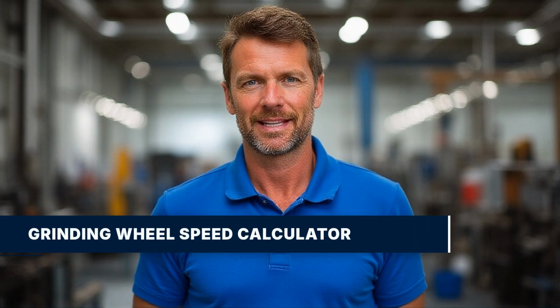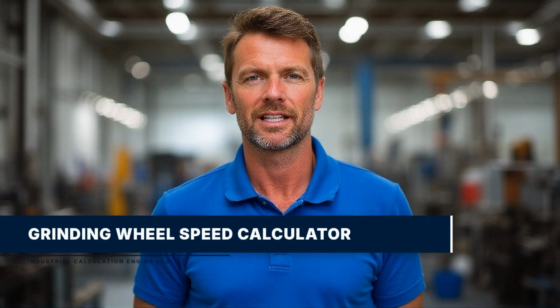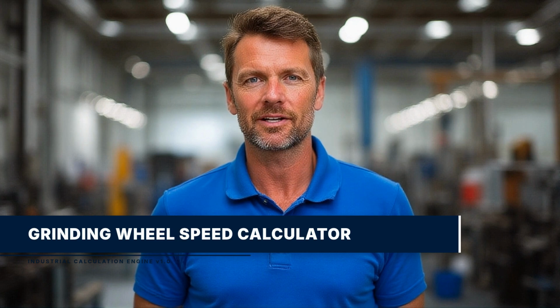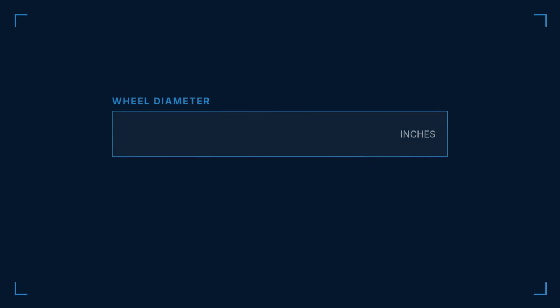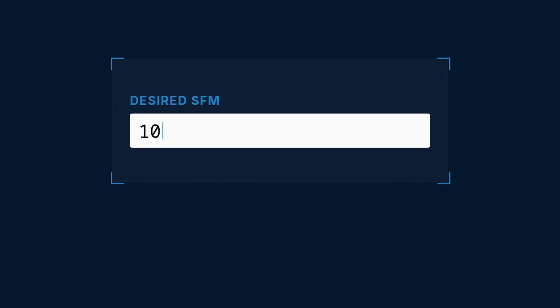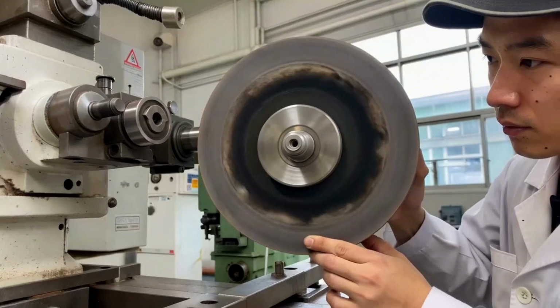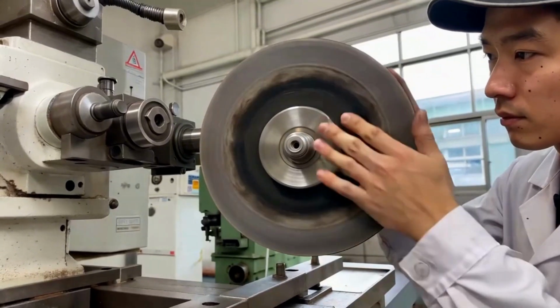The grinding wheel speed calculator determines the required RPM for your grinding wheel based on diameter and desired surface feet per minute. Let's look at the input fields. First, we have wheel diameter in inches, which accepts any value from 0.1 inches and up. Second is desired SFM, your target surface feet per minute, with a minimum value of 1. These two inputs are all you need to calculate your grinding speed.